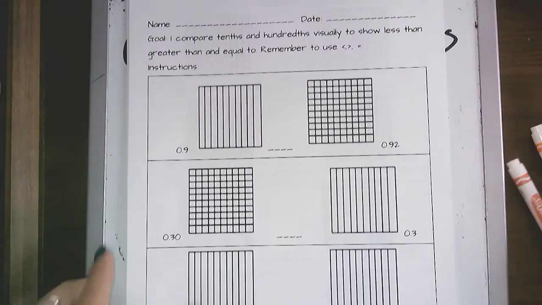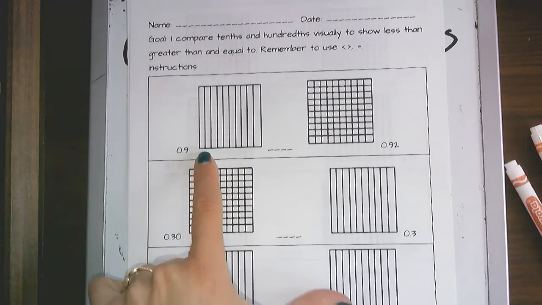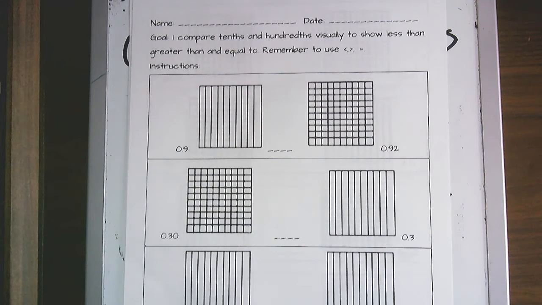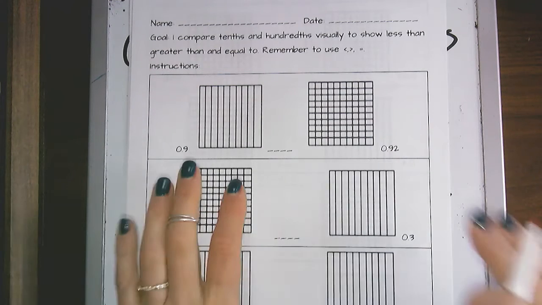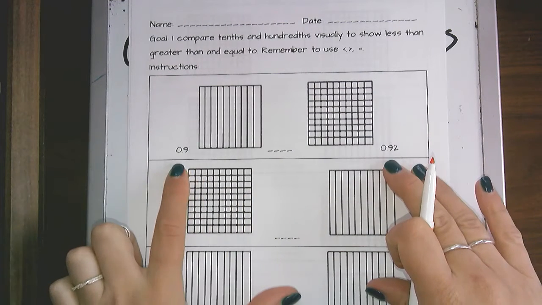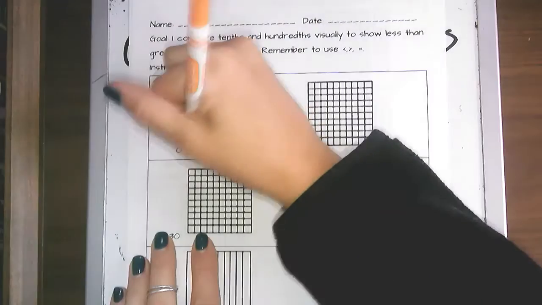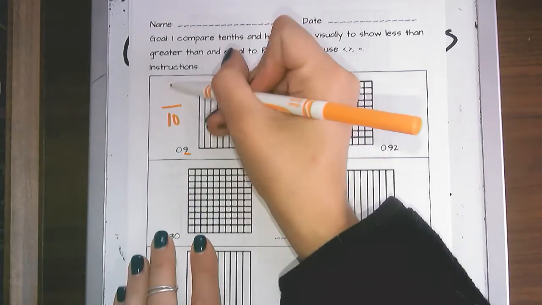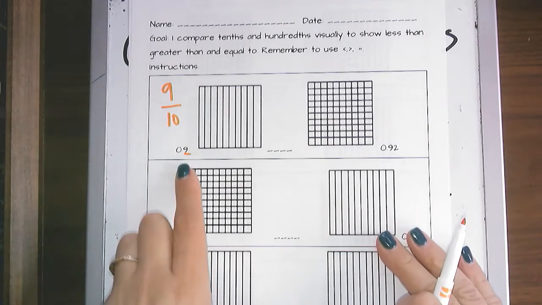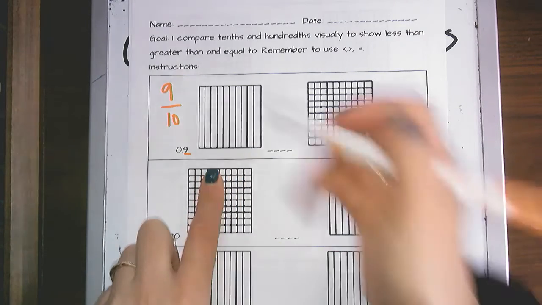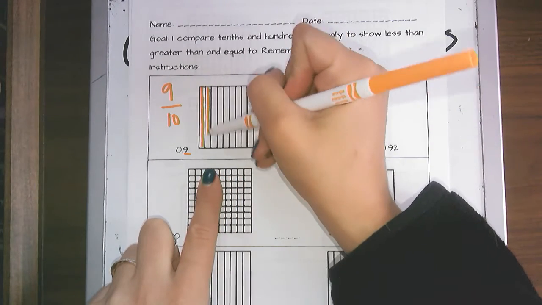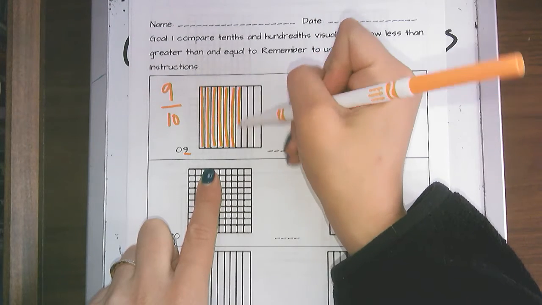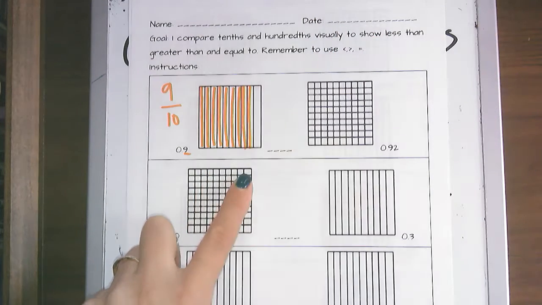Your first problem is comparing 9/10 to 92 hundredths. The first thing you're going to do today is convert these into fractions. So 9/10, this ends in the tenths place. So I know the bottom of my fraction is a 10 and the top is 9. So I am going to shade 9 out of 10 of these. So 1, 2, 3, 4, 5, 6, 7, 8, 9.